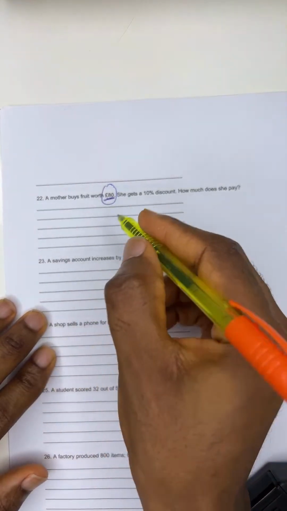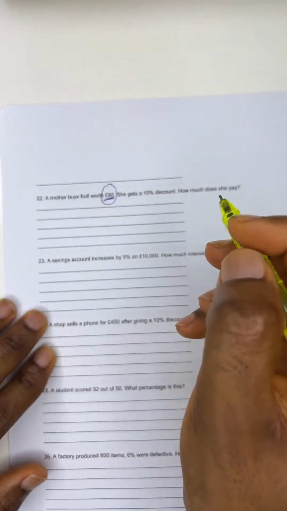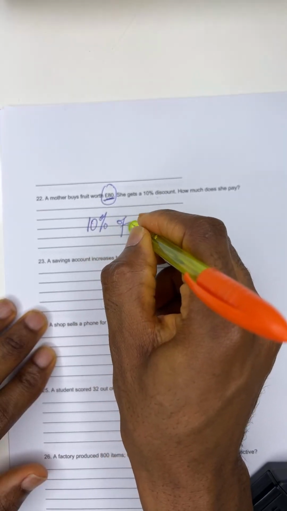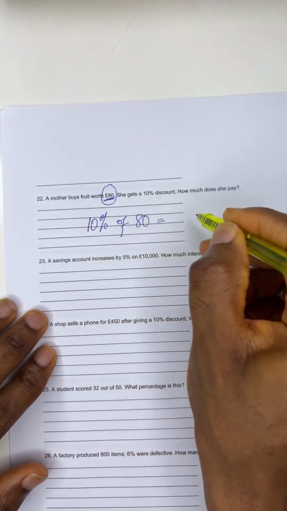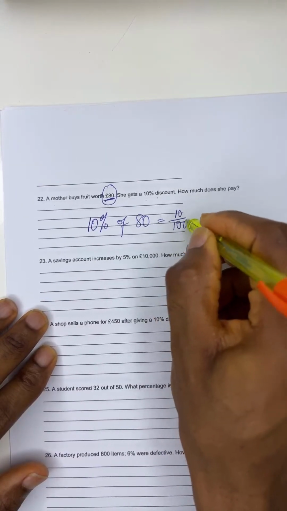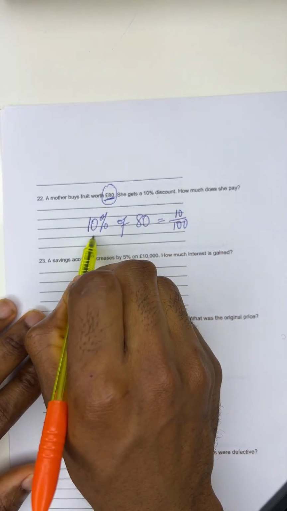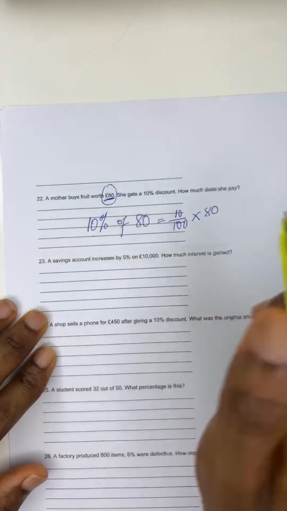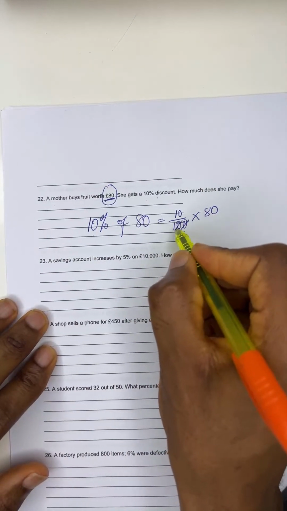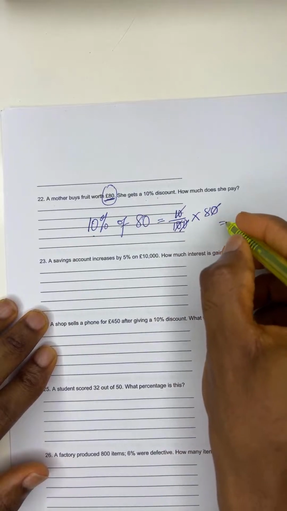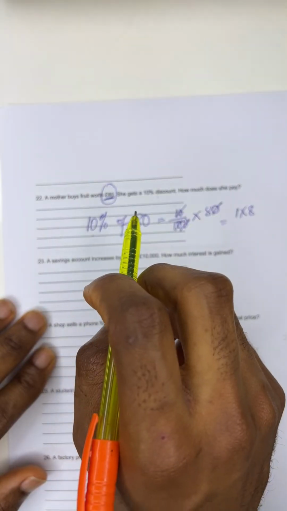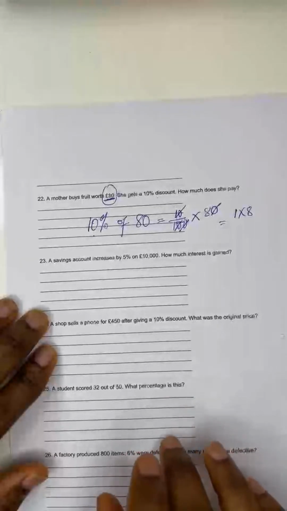So what do we have to do? We have to first of all get the discount. And the discount is 10% of the actual price, 10% of 80 pounds. And that will be 10 out of 100, because 10% is 10 out of 100, then multiplied by the 80 pounds in question. If you look at this, we cancel two zeros here and two zeros there. We are left with 1 times 8, right? So what's the value of 1 times 8?